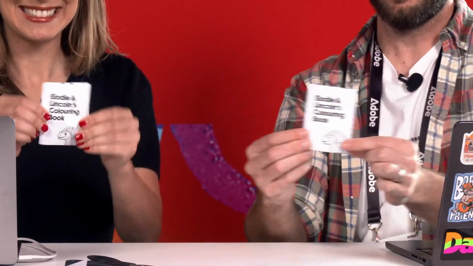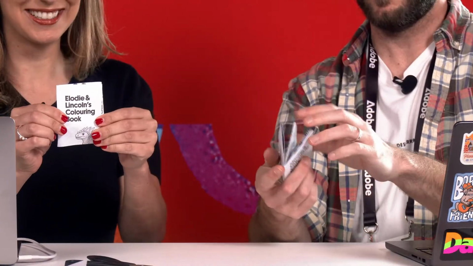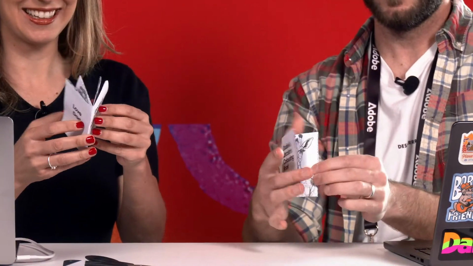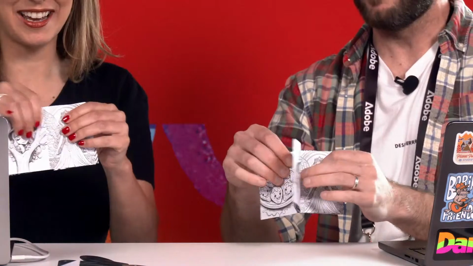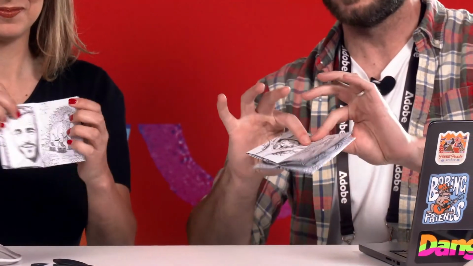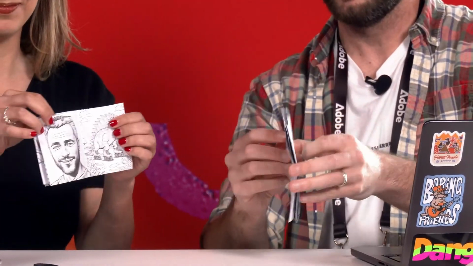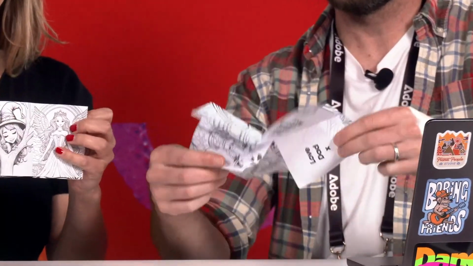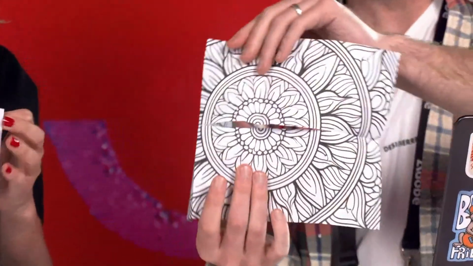Elodie and Lincoln's colouring book, with the Stegosaurus on the front. And then we've got little different designs in it. If you wanted to and you didn't have a printer, you can add a little staple in the middle there and really secure it down. But this is our fancy version that was reversible, and now they can colour in on the back as well.